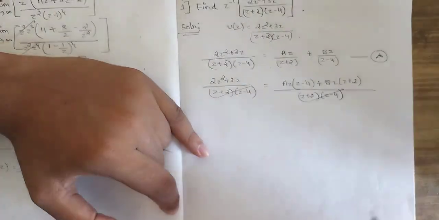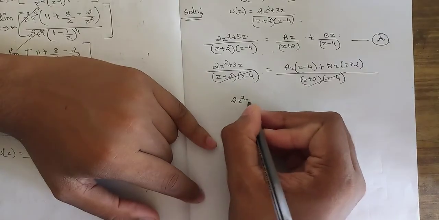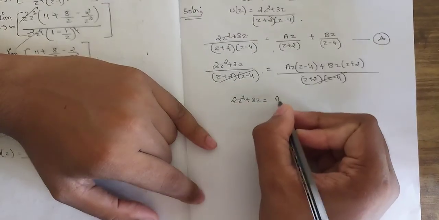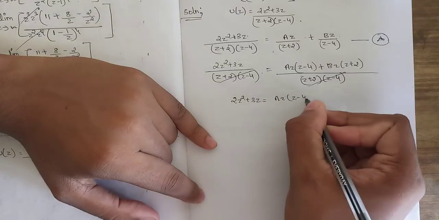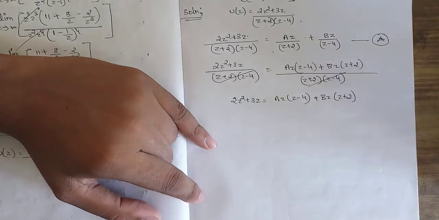So these two denominators get cancelled out. The remaining terms are 2z² + 3z is equal to Az into (z − 4) plus Bz into (z + 2).